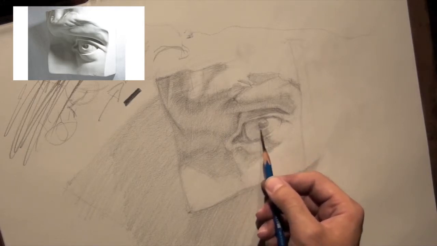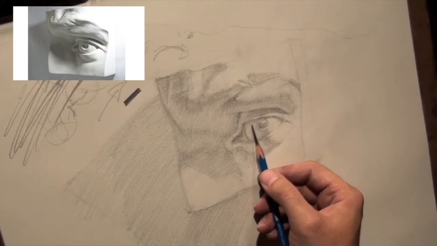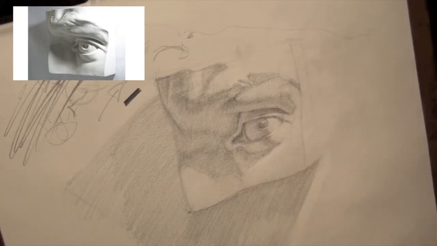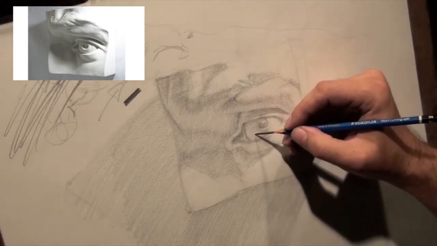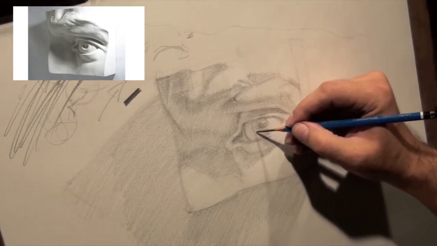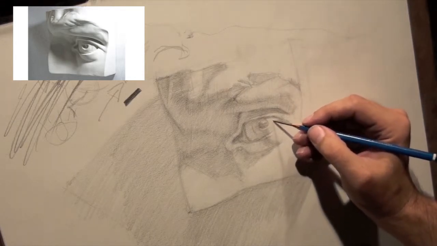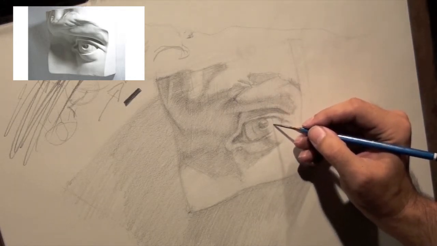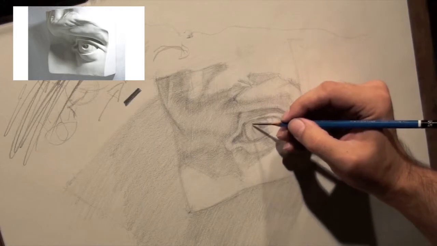And there's a little spot on the eye that most people seem to want to get to really early, but I'm not going to even put it in until just about this stage, which is where that little cut comes in to define some of that iris and pupil.